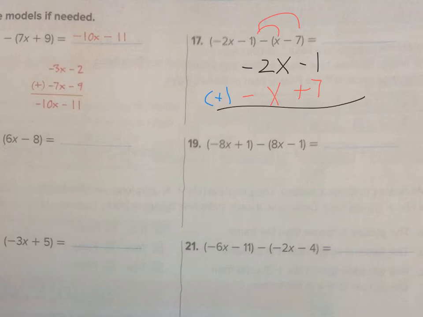When you combine negative 1 plus 7, you get a positive 6. And when you combine negative 2x minus x, you get a negative 3x. So your answer to this problem is negative 3x plus 6.